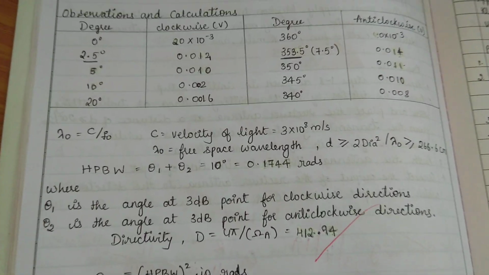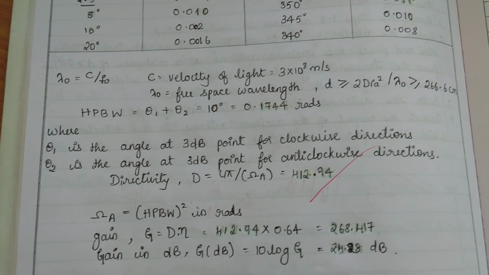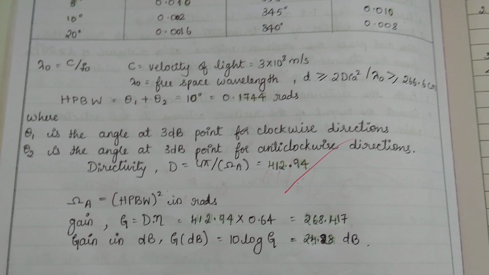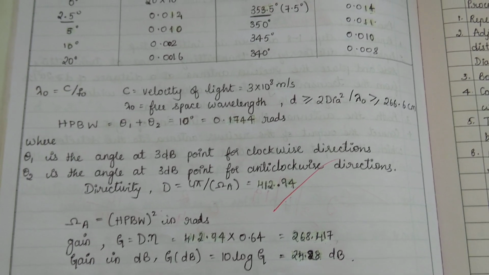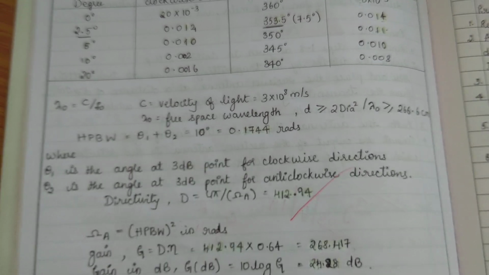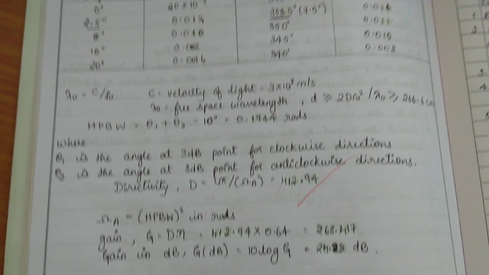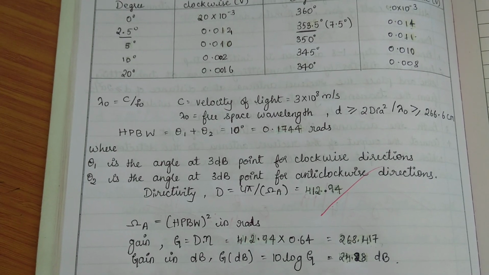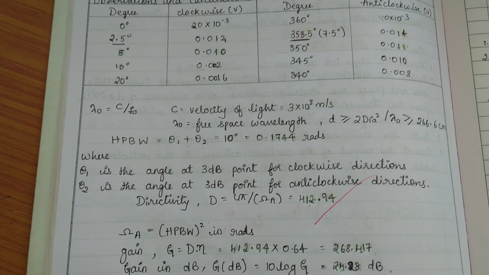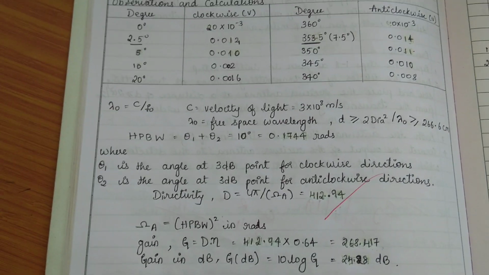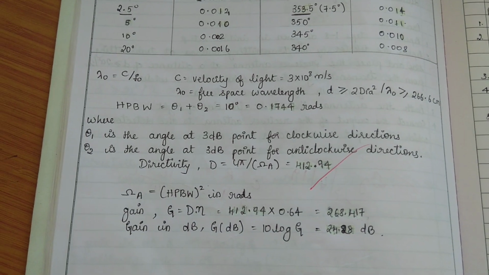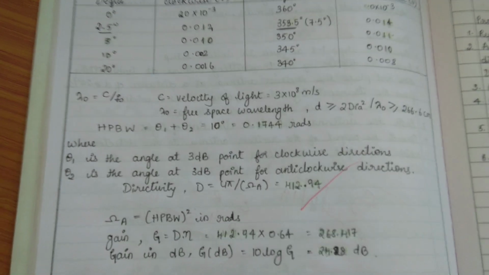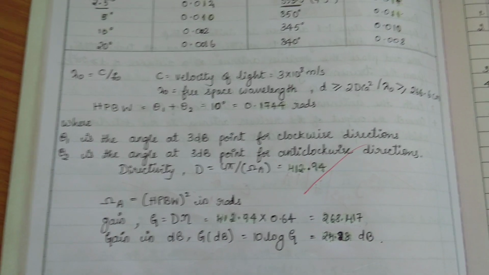So we have got 0.1744, where theta 1 is the angle at the 3 dB point for the clockwise direction and theta 2 is the angle at the 3 dB point for the anti-clockwise direction. As I have explained, you have to find the value of directivity. D equals 4 pi divided by the beam solid angle. The beam solid angle, omega A, is given as HPBW whole squared. HPBW we have got as 0.1744 in radians. If you square that, you will get the value. Finally, D equals 4 pi by omega A equals 412.94. This is the value we have got for one of the readings.